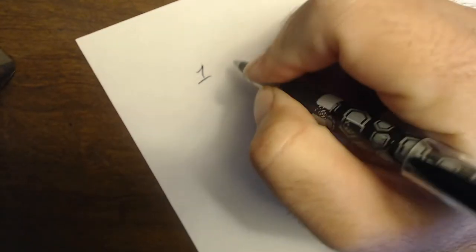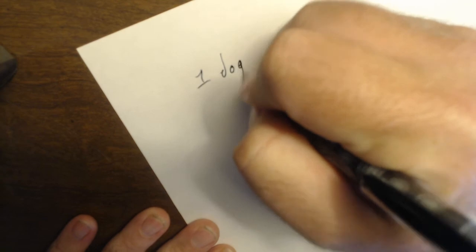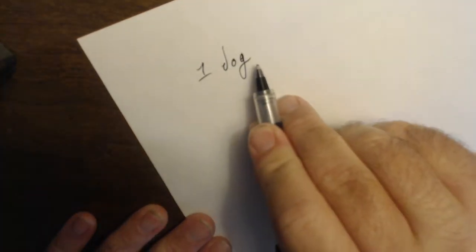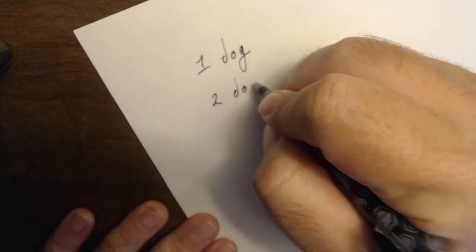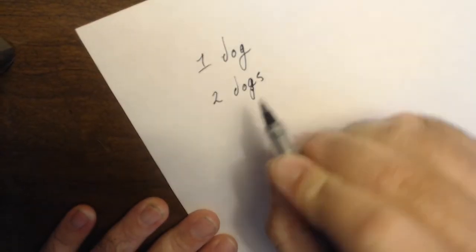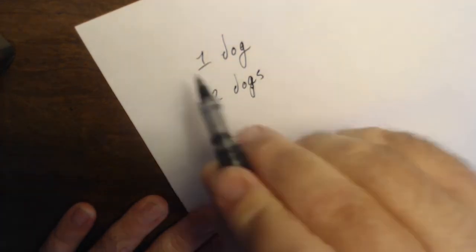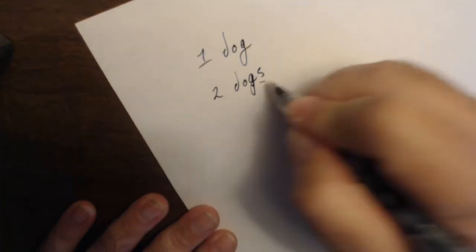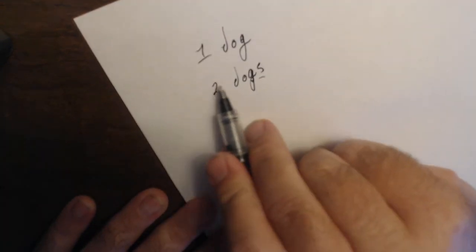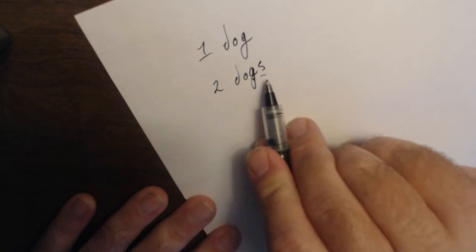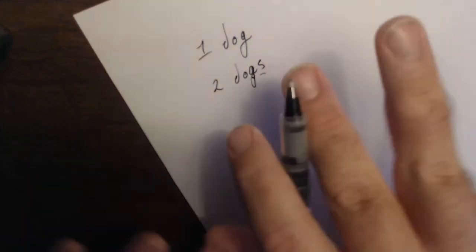Because what plural means is more than one, right? So if I have one dog, that's not more than one. Two dogs. So what's claimed to be the plural marker is this s suffix. Three dogs, 1,000 dogs. You can make this any number larger than 1, I'll get the s. Okay? So it looks like a plural at this point.